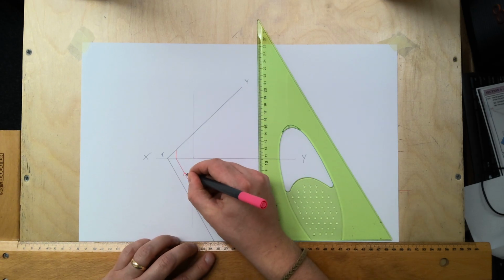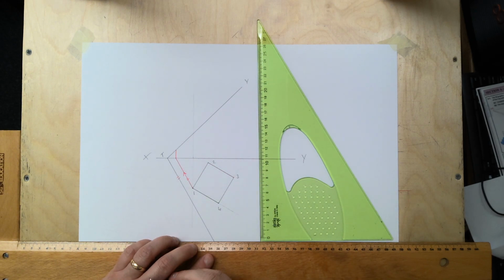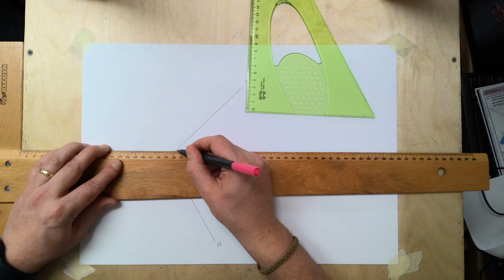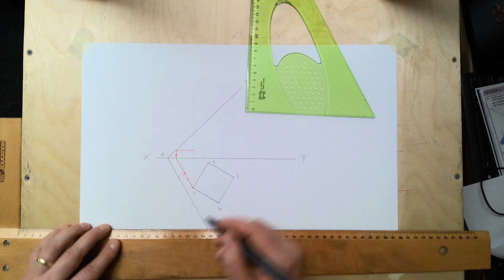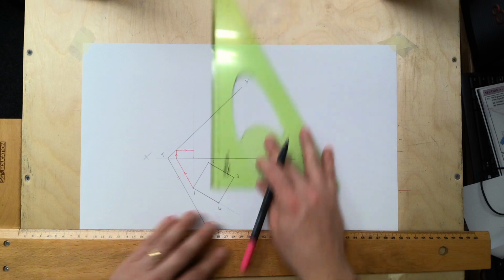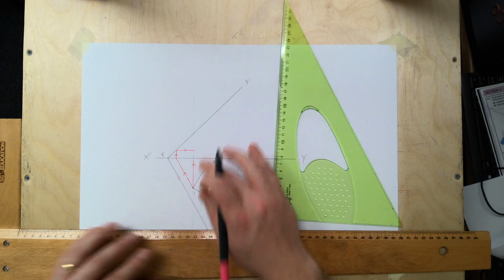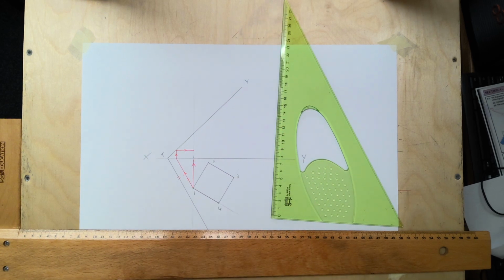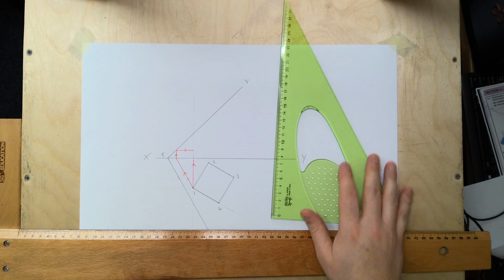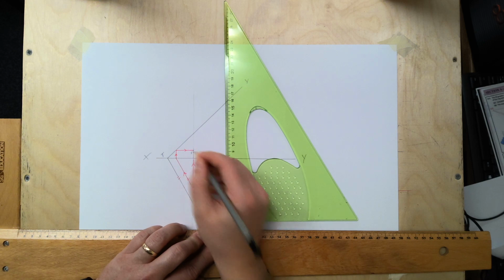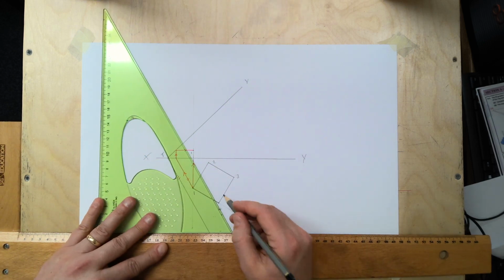So, parallel to the horizontal trace until you hit here. Then it just goes vertical. When it hits the vertical trace, you come back horizontally. And like anything, plan and elevation are linked, one is above the other. So if I extend that up, there will be point 1. Now, do the same with the next one, point 4.